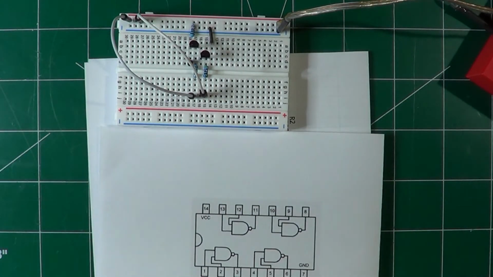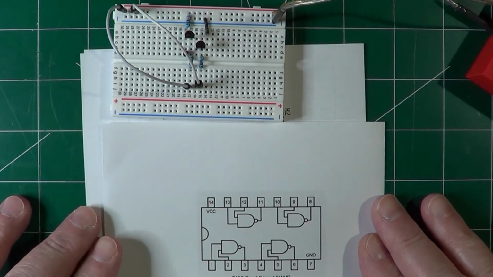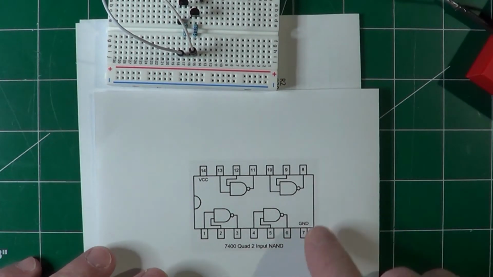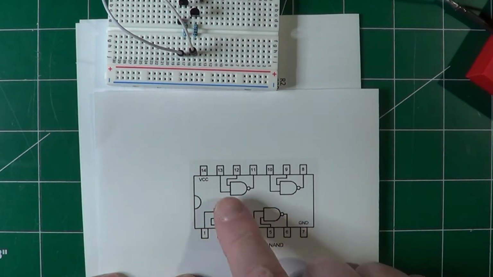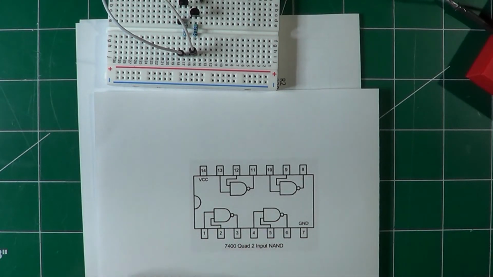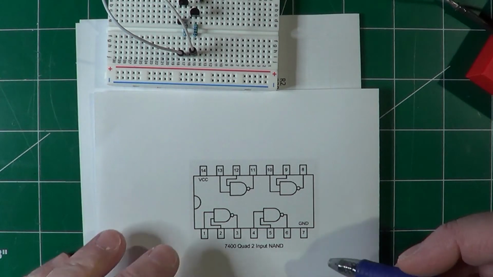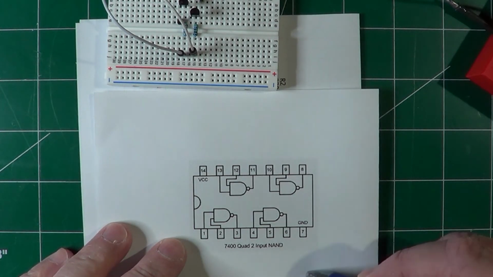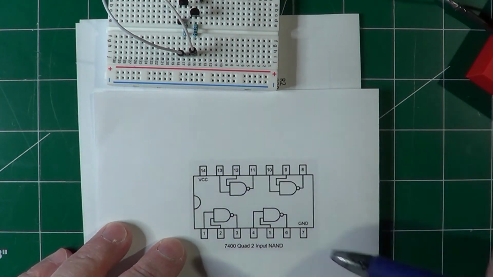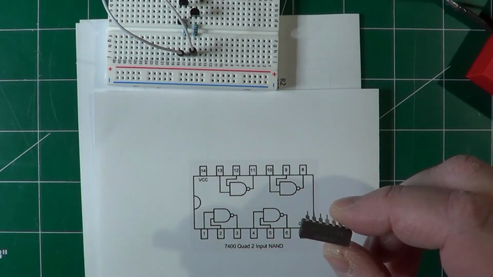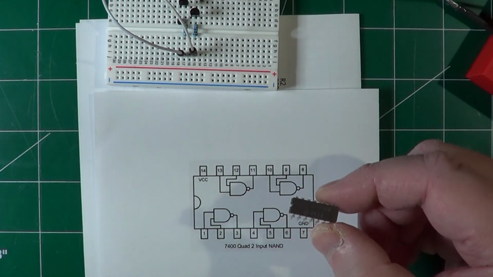Like with the NOT gate, the NAND gate can also be found as an integrated circuit. However, because of the available number of pins, the number of gates in the IC is limited to 4, as you can see from this diagram. Again, we can power this IC with the ground on pin 7 and the plus VCC on pin 14. And this is the actual chip, an SN7400.